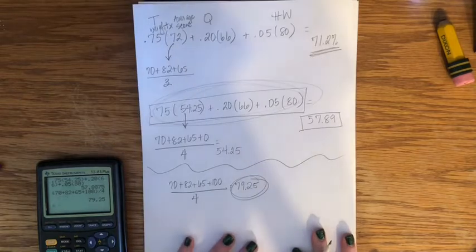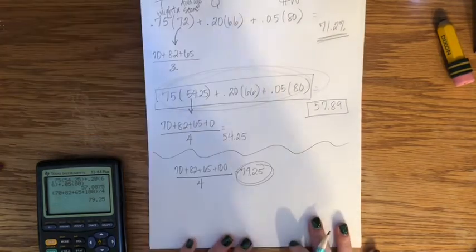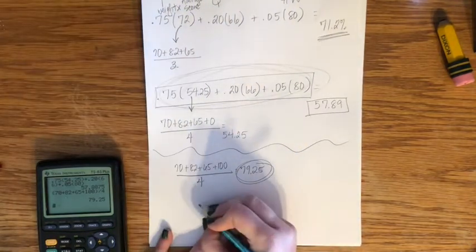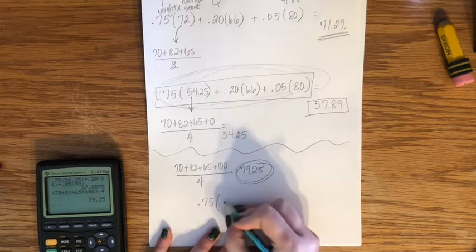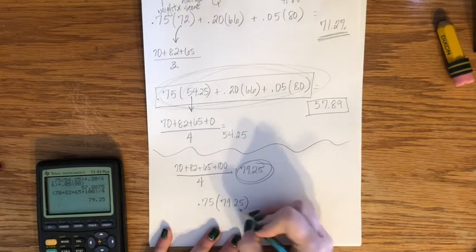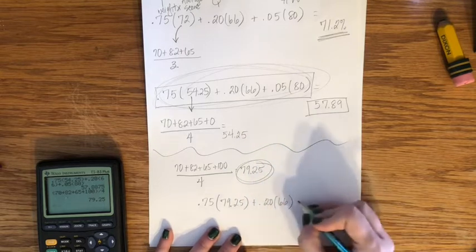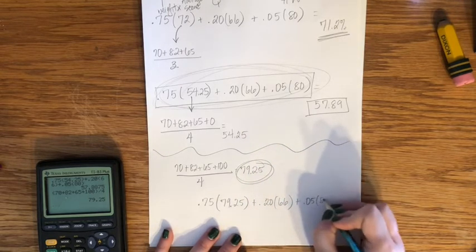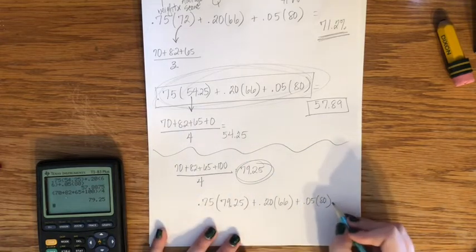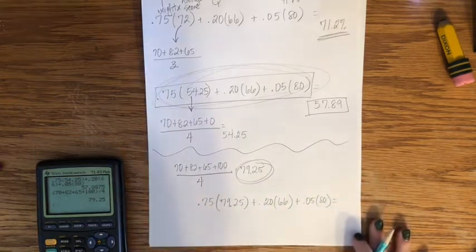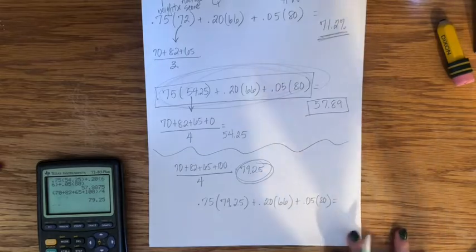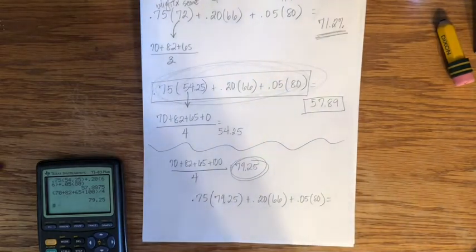So what's gonna happen? I'm gonna rewrite the equation, but now I'm gonna have 79.25 in there. So 0.75 times my test average, which is now 79.25, plus 0.20 times 66 plus 0.05 times 80. Now I'm going to tell you right now, because of my experience with this, I'm looking at this and I don't think it's possible for this person to get a B. And let me show you why.